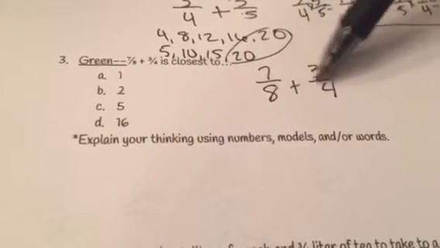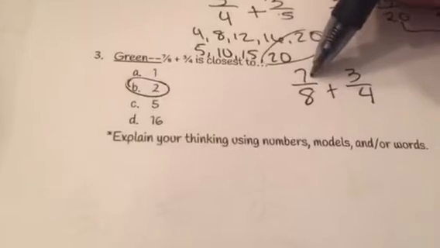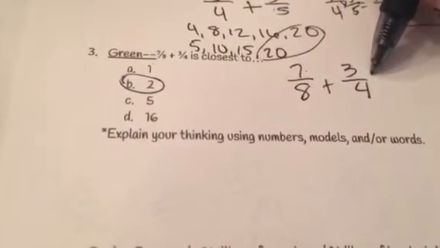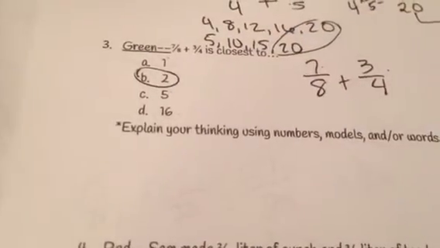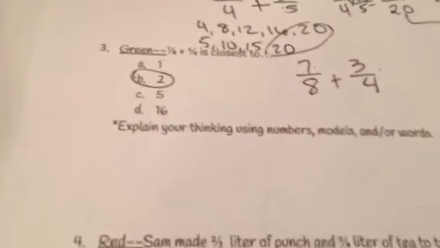So since they're both pretty close to a whole, it's going to be pretty close to 2. Because just 7/8 in itself is close to 1, and then you're adding 3/4, almost another whole to that. And these answers, 5 and 16, just don't make any sense at all. Now you could draw a model if you wanted to and shade in 7/8 and then 3/4, but you can also just think about it like that.